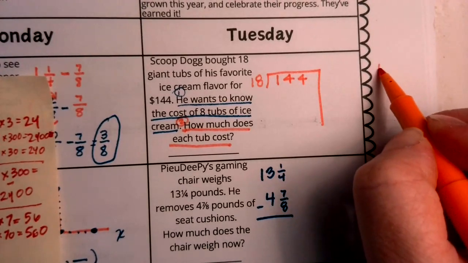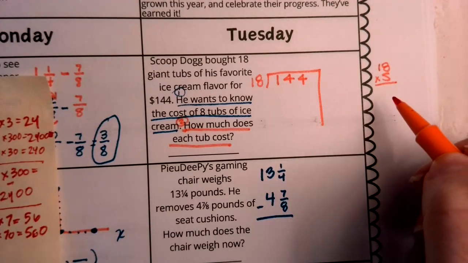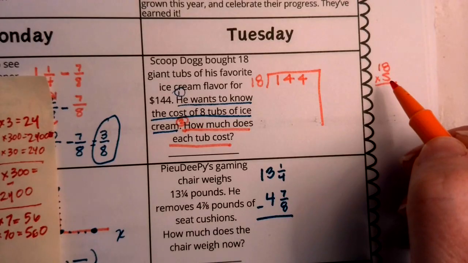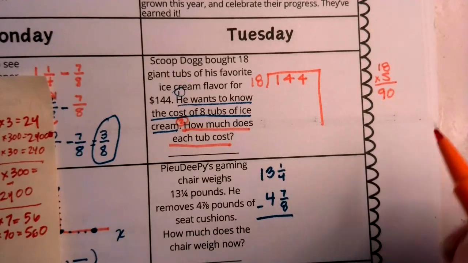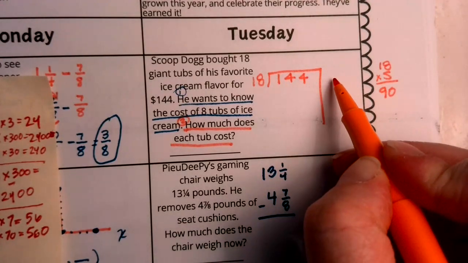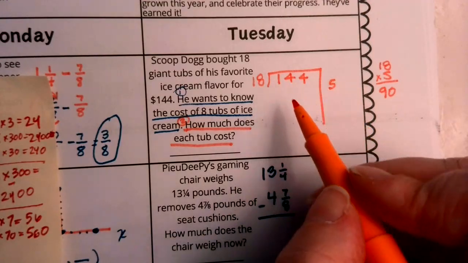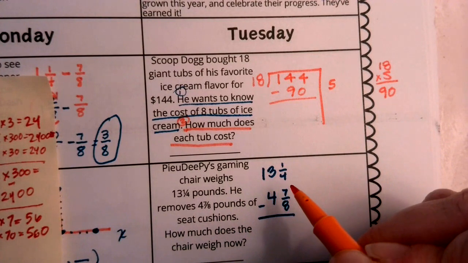But one that I like to use here is 18 times 5, because when I think about 10 groups of 5, that's 50, and those extra 8 groups of 5 is 40 more. So even with mental math, I know that would use up $90. So I'm going to say 5 tubs of that ice cream, and 5 times 18 accounted for $90 of that sale.